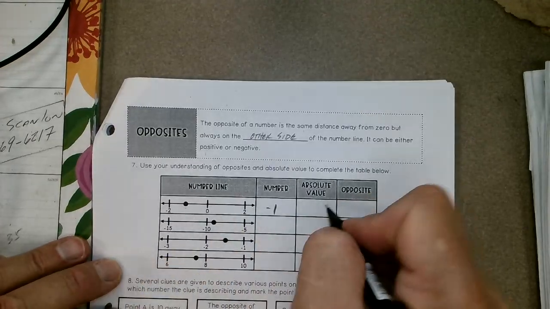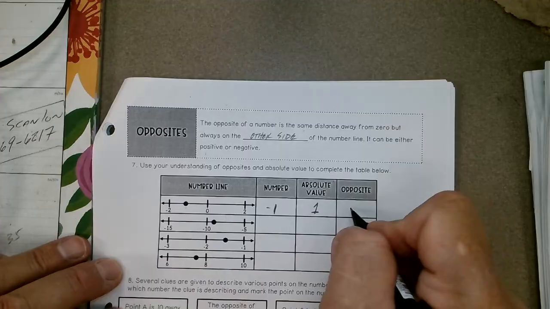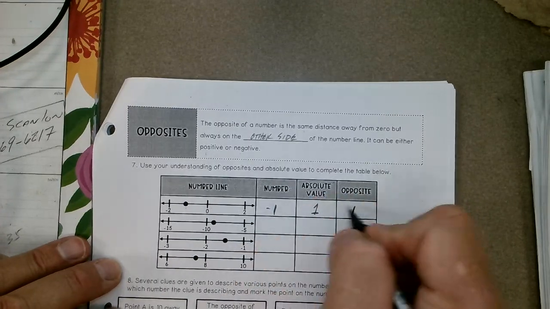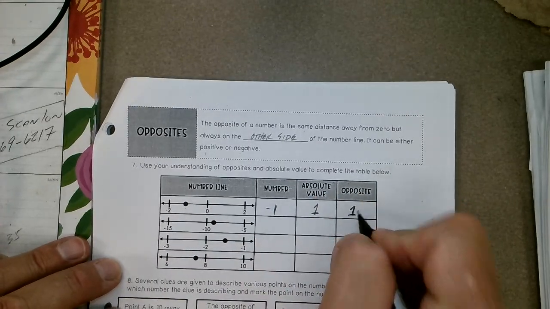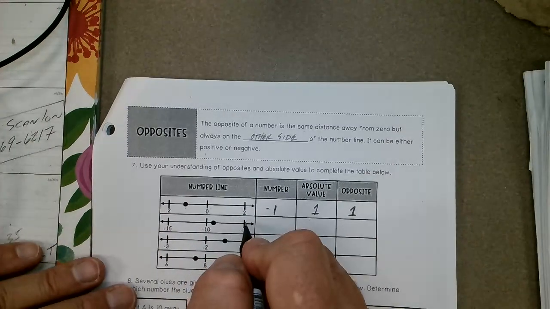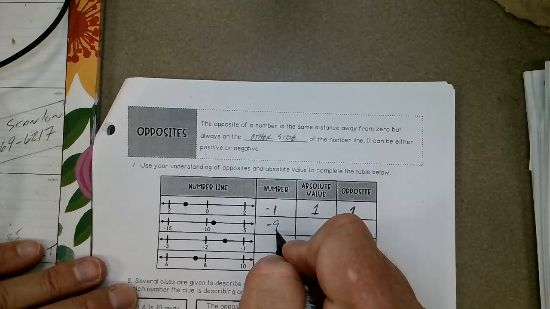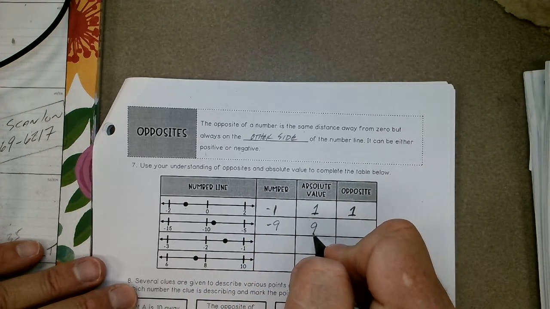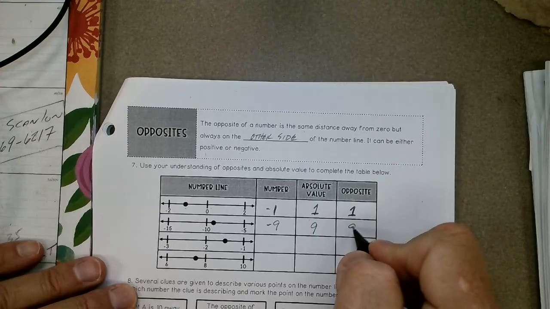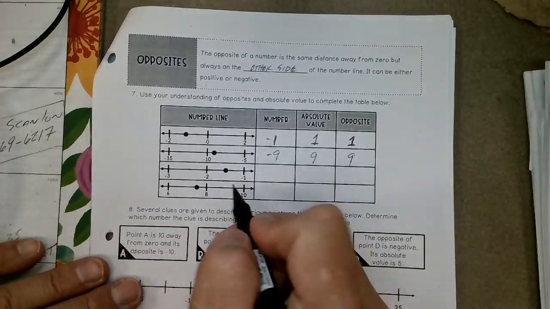The absolute value is 1 because it's 1 space from 0, and the opposite of -1 is 1. The number here looks to be -9. The absolute value is 9, and the opposite is 9, the opposite of -9.